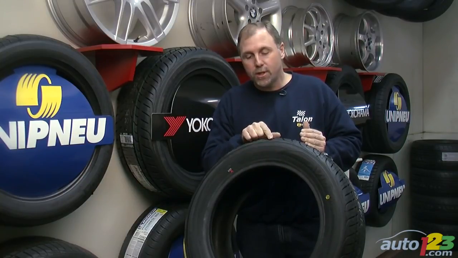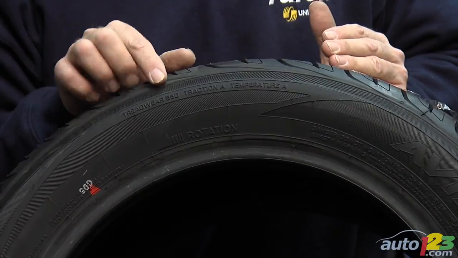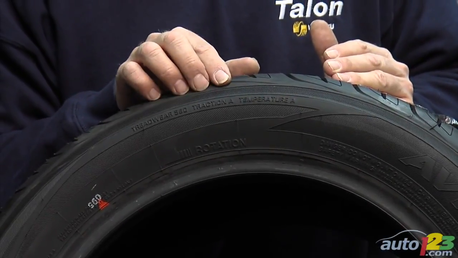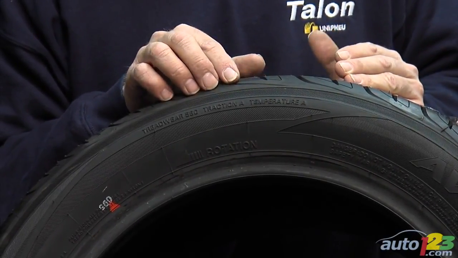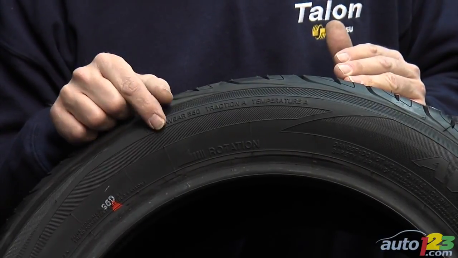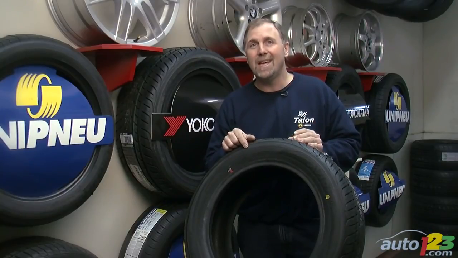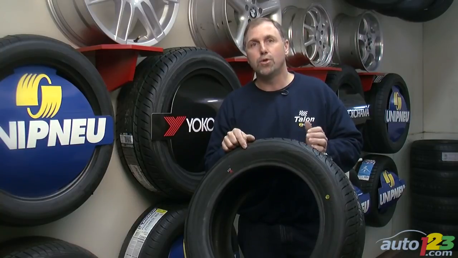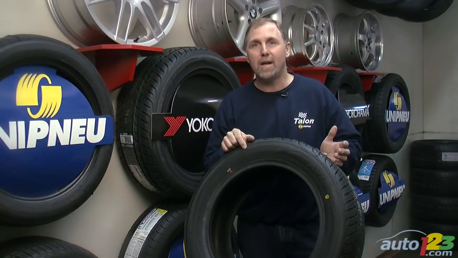Once again, what's interesting to note about these features is that they are assigned by the manufacturer. Therefore, a tread wear 560 on one manufacturer's tire may not be exactly equivalent to a 560 tread wear from another manufacturer.